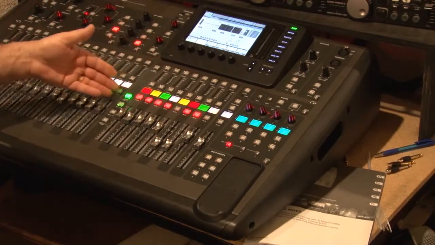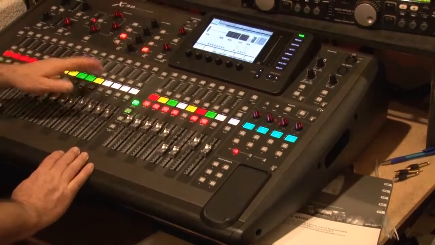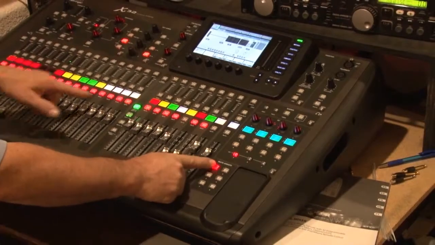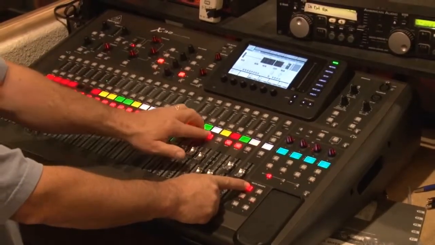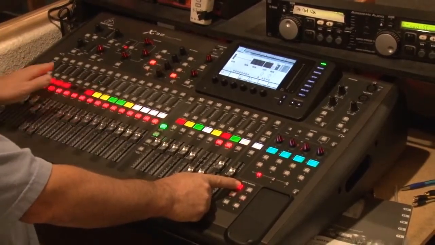So it's the same as hitting all 16 of these buttons with just hitting those 4. Now there's a neater way that I can do it also. I assigned a mute group. Mute group number 1 will mute the entire band in one hit. Okay, so it's the same as hitting these 4 submasters, but I can just do it overall here if I want.